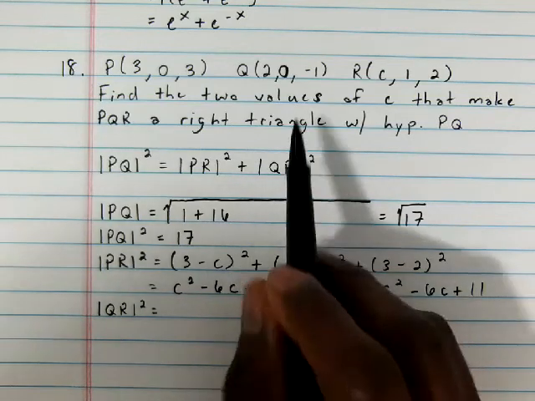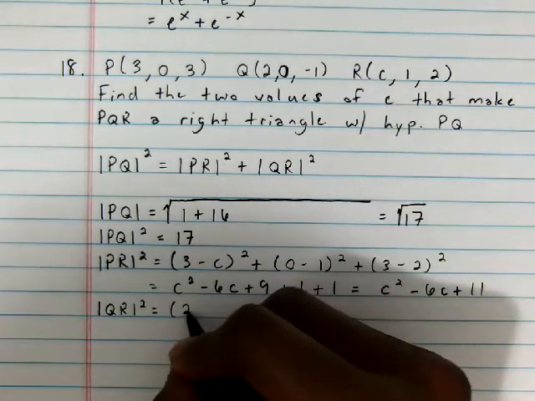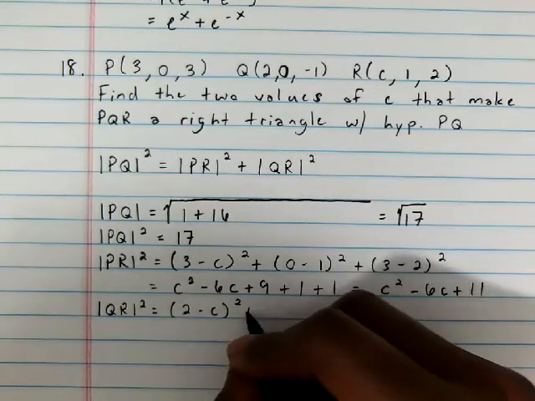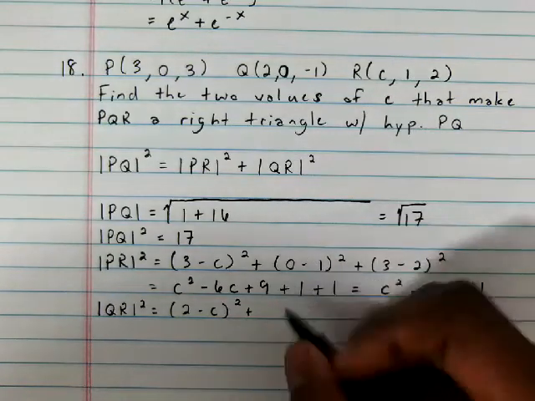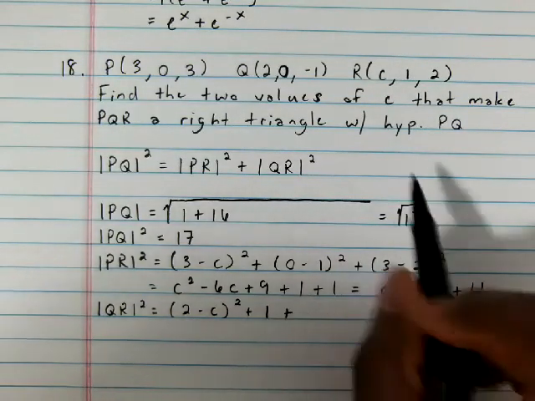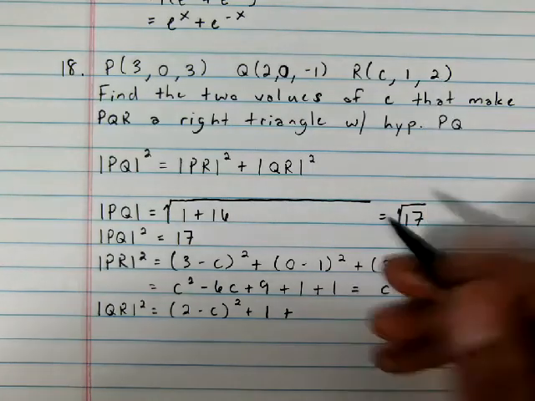All right, now we need to do QR squared. So QR squared, we get 2 minus C quantity squared plus 0 minus 1 quantity squared, which just gives us 1, plus negative 1 minus 2 quantity squared, which just gives us 9.